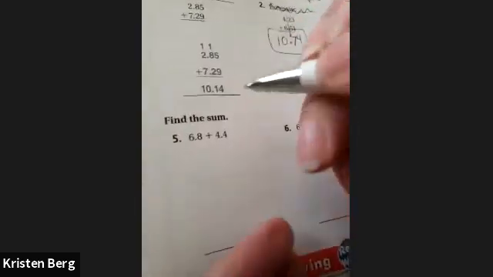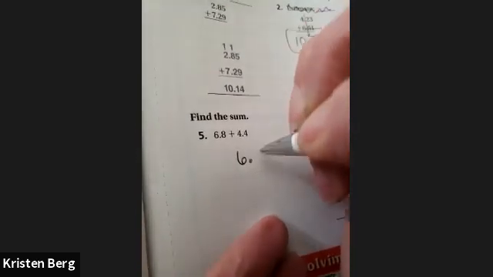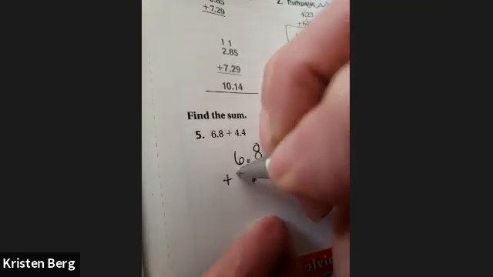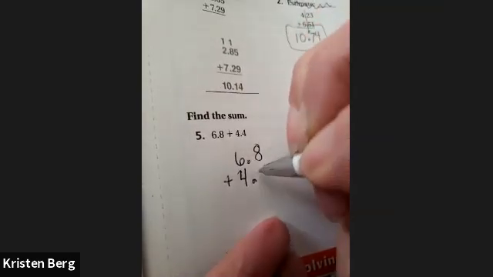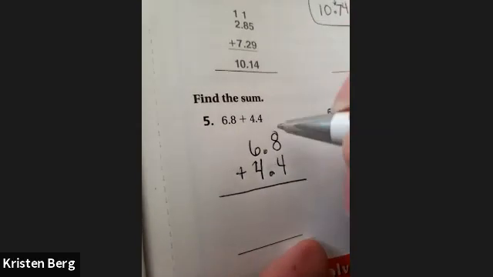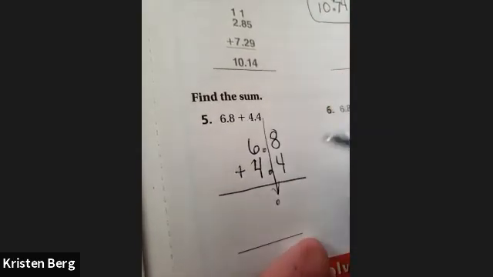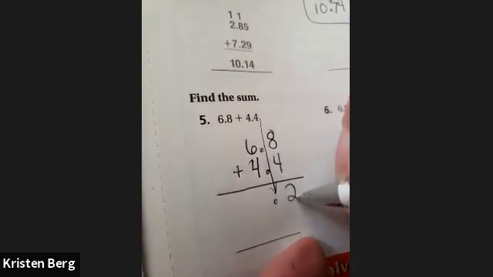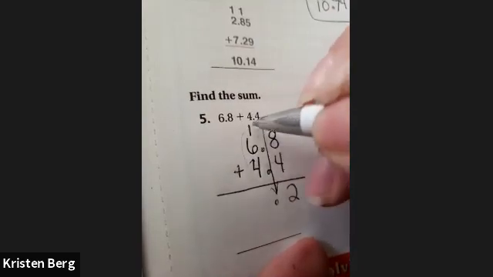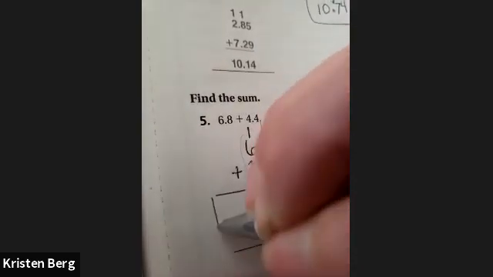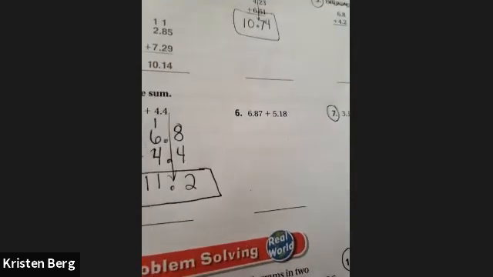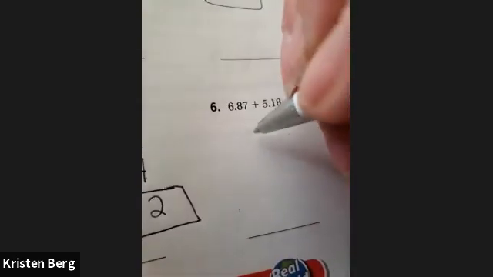So first thing that I want you to do is always make sure you line up the decimals when you are adding. So the decimals right here. So what is before it is a 4. What is after it? It is a 4. Then we add. There needs no placeholder, so I can just bring down my decimal before I add. Now 8 plus 4 is 12. Carry your 1. Then this 6 plus 4 is 10, plus 1 more is 11. So this is 11 and 2 hundredths. Sorry, 2 tenths.